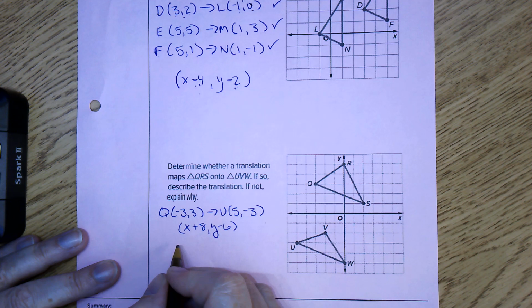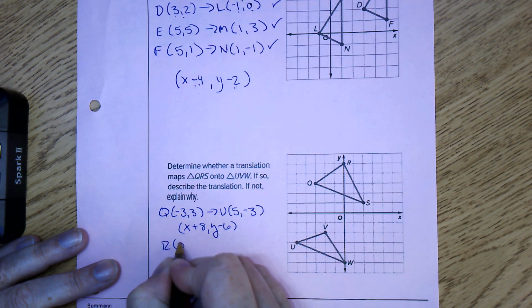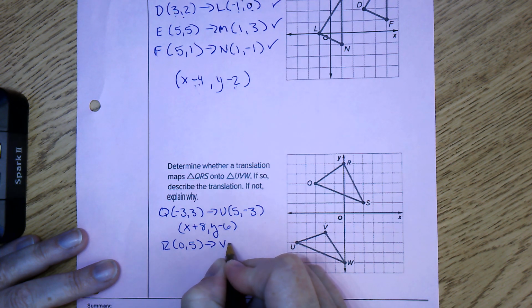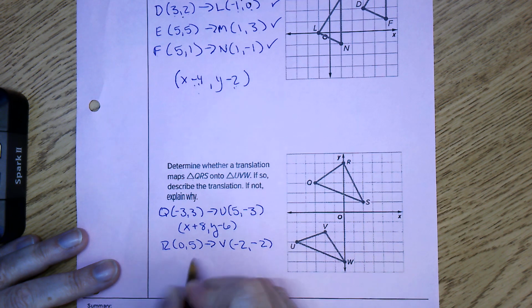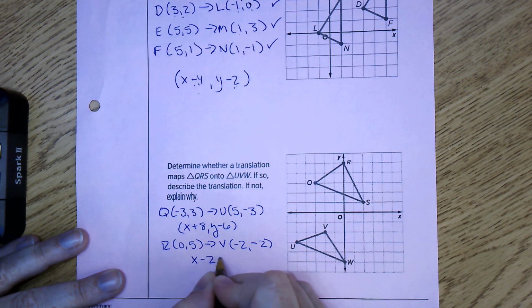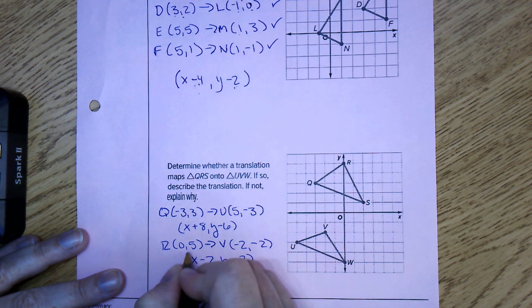So let's see if we can disprove it with the next one, R, 0, 5. If it was perfect, it would perfectly translate to V. Let's see what rule this follows. X minus 2, Y minus 7. Not the same rule.